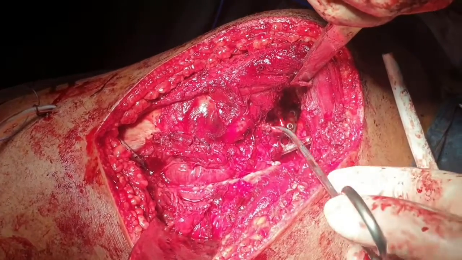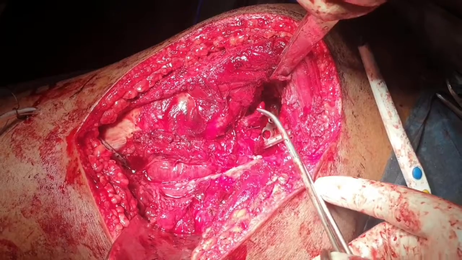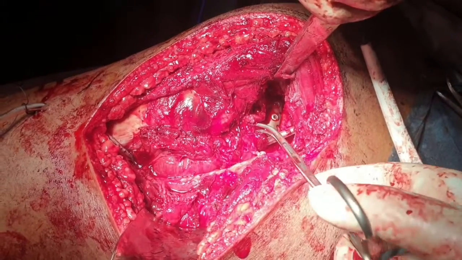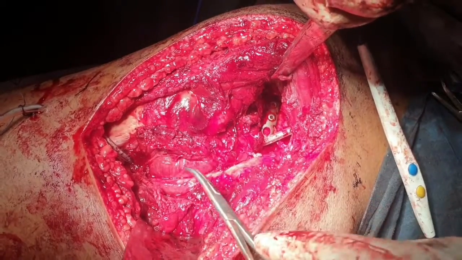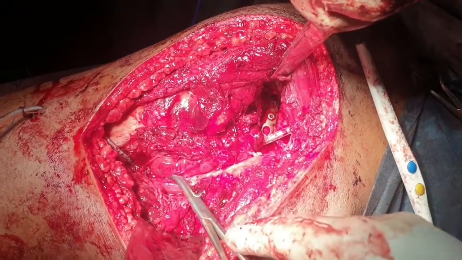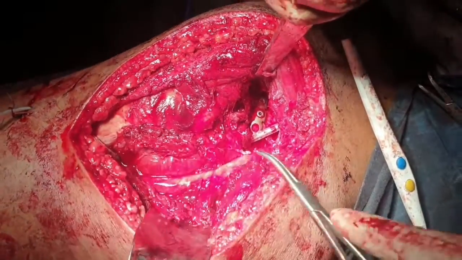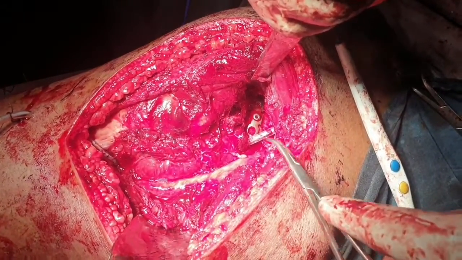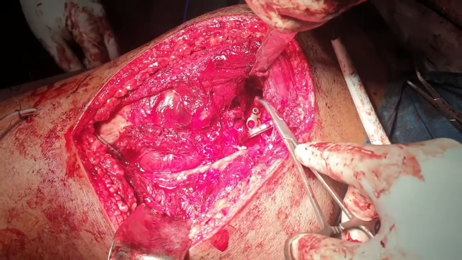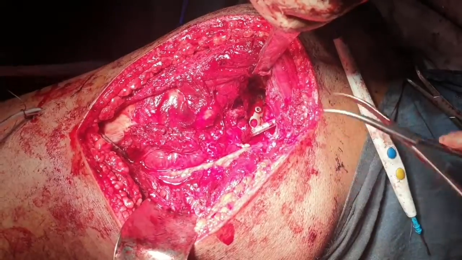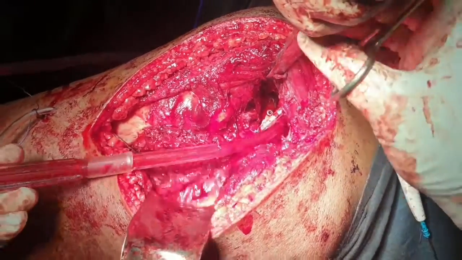But unfortunately, his piriformis muscle is too much injured and lacerated. That's why we have to excise the piriformis muscle. So we have already repaired all short rotators except the piriformis, and this is the sciatic nerve, which lies just posterior to the short rotators, and this is our plate. So we now go to close the gluteus interval.